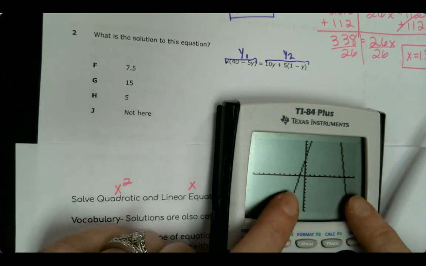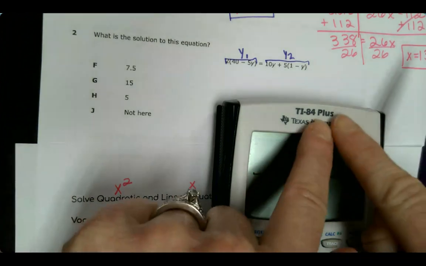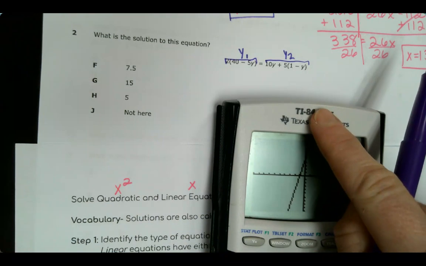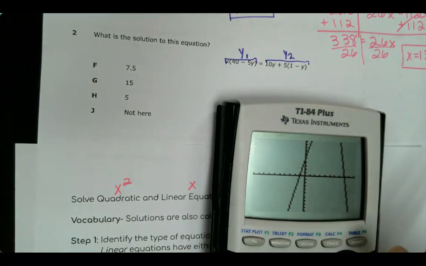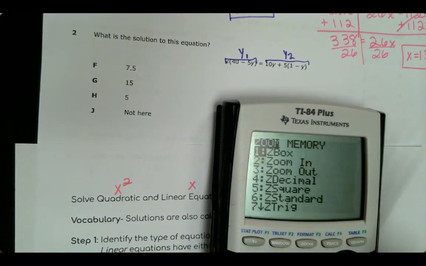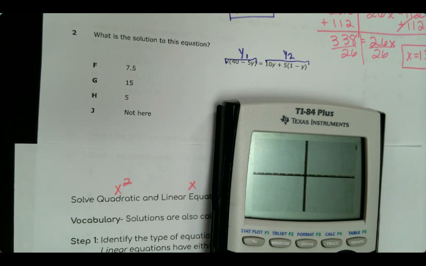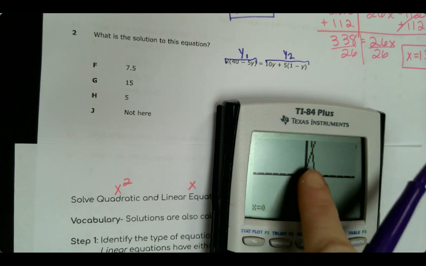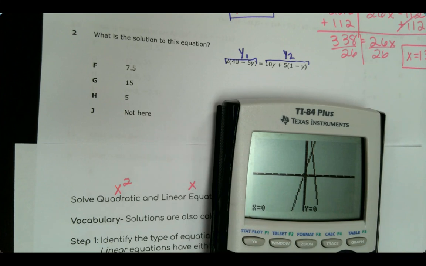Okay, I can see both lines, but I can't see where they intersect. It's somewhere up here. So now go to zoom out. You should be doing this with me. You should see both of those, and you want to find out where they intersect.